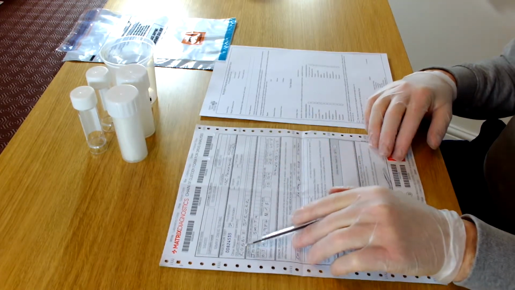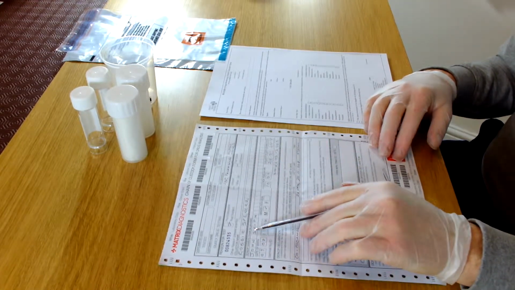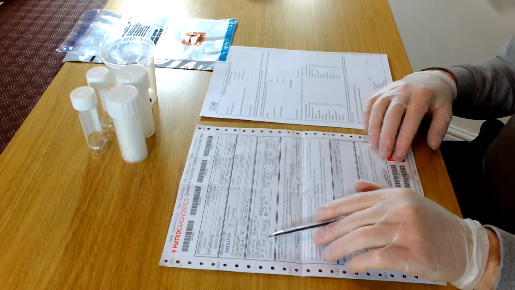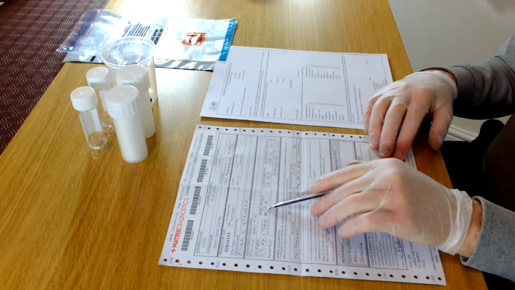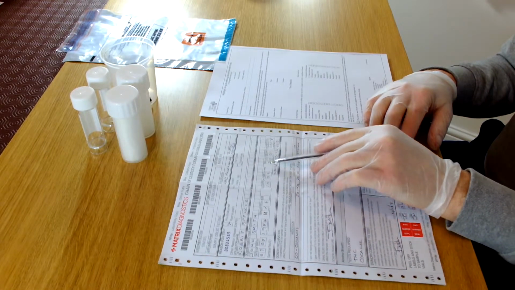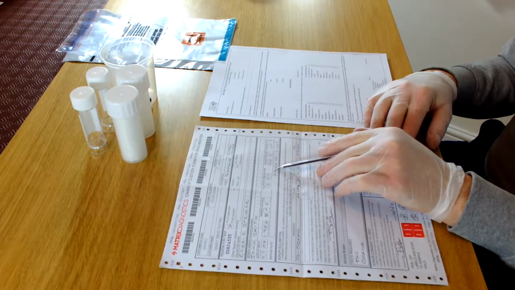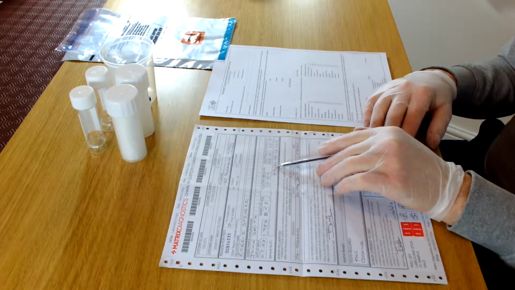We then have the collector's name, and then the donor's name and any ID. We then have the donor's date of birth, whether they're male or female, and the collection time, and then the collection date. And here, if you have it, the donor's national insurance number.